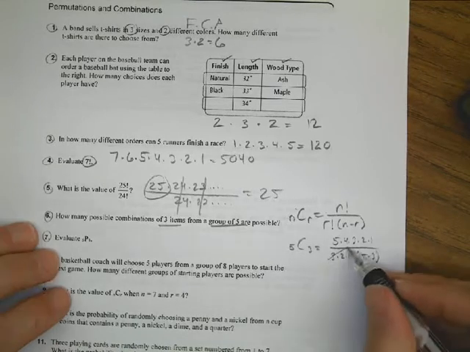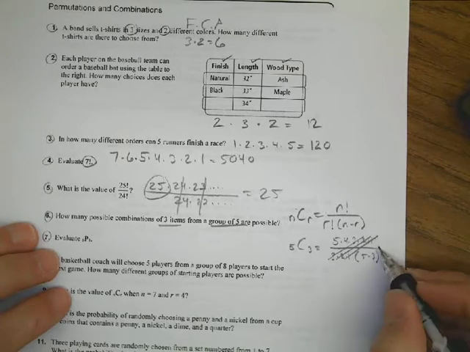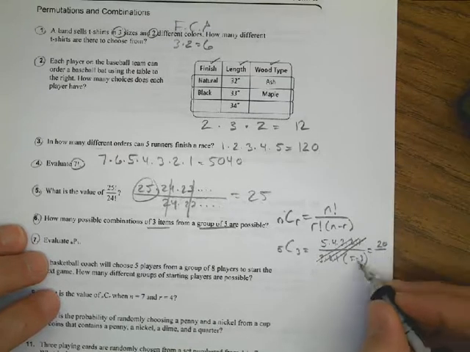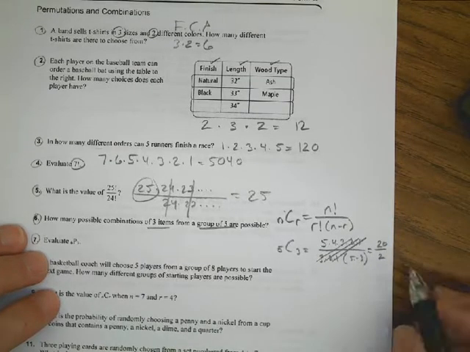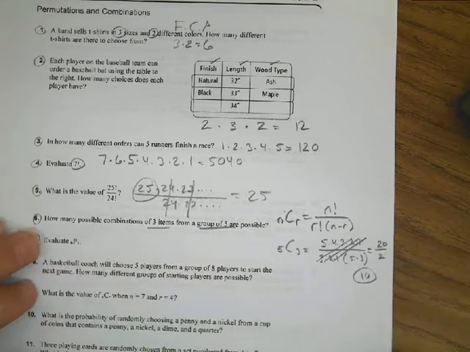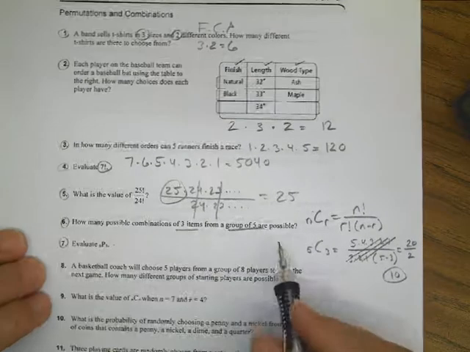If you notice, I can eliminate the 3's, the 2's, and the 1's by reducing, and that leaves me with 20 over 5 minus 3, which is 2 so far. 20 divided by 2 is 10. So there are 10 different combinations that I can make with 3 items from a group of 5.